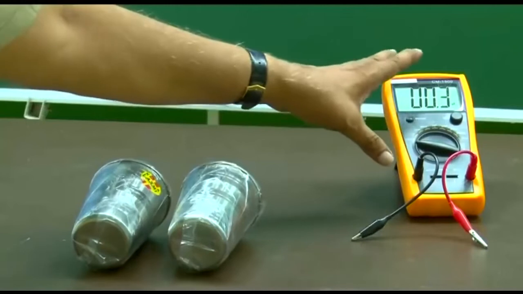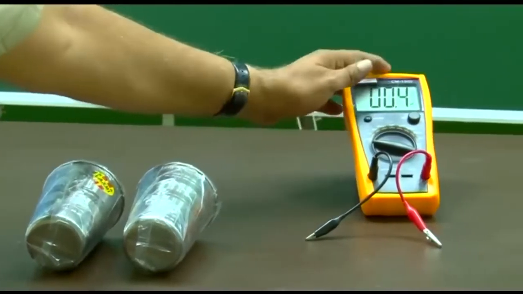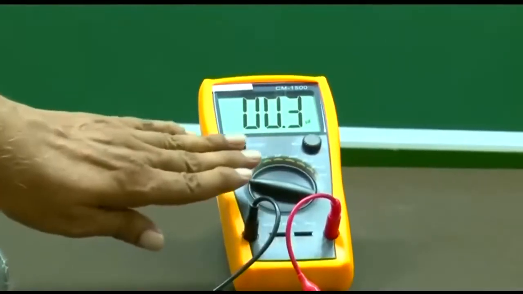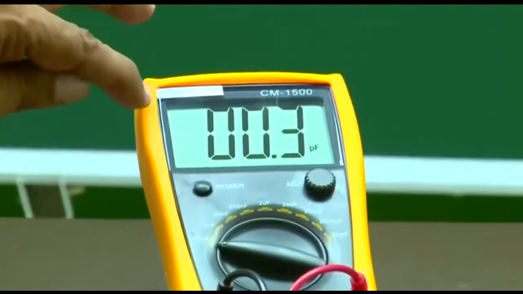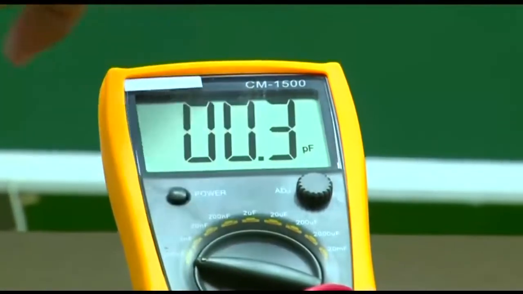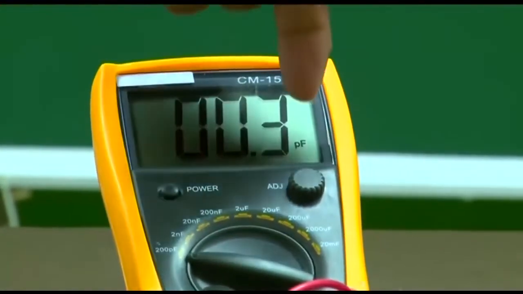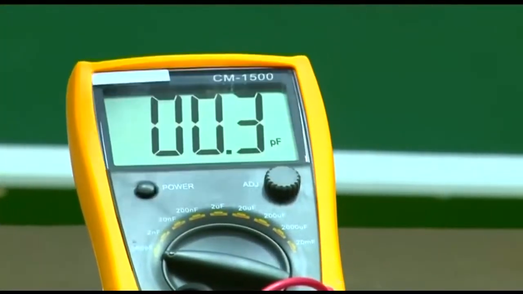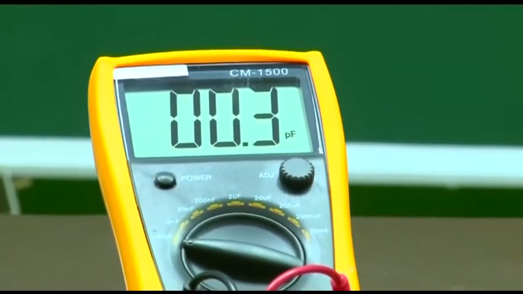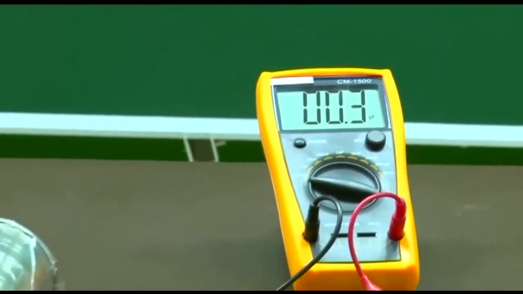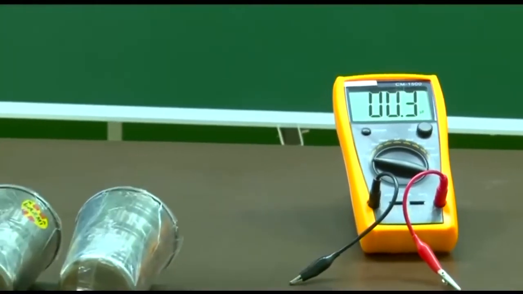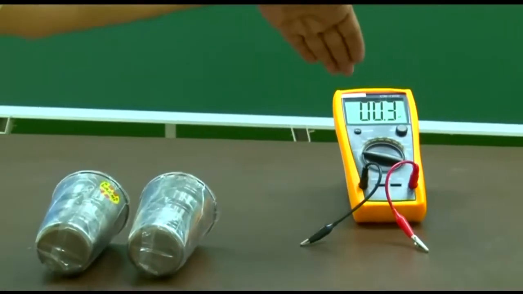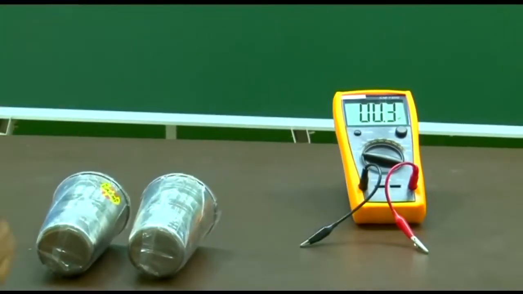First, let me show you the meter. This is the capacitance meter, and we have set all those values, range, etc. The display is in picofarads. If you can see on the right side, the small letters, it's written PF. So it's picofarad. Pico means 1/1000 of a nano, 10 to the power minus 12. So it will measure in this. This 0.3 is your zero error, you can assume that.